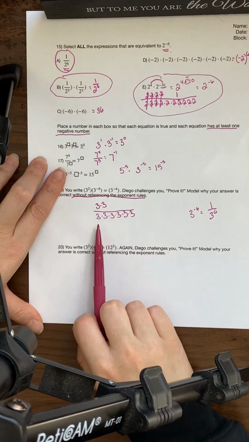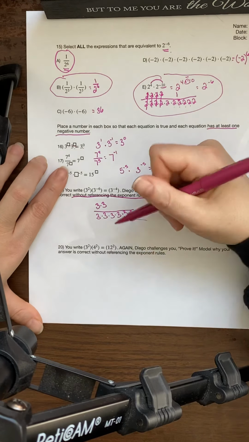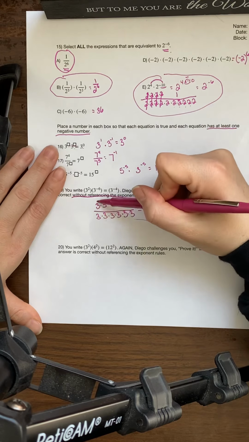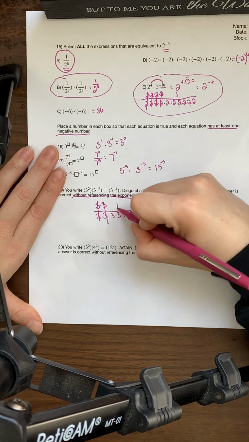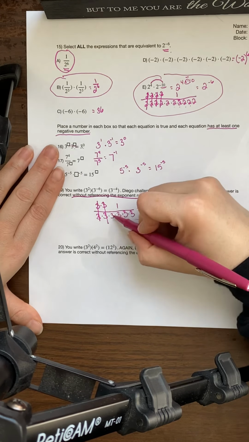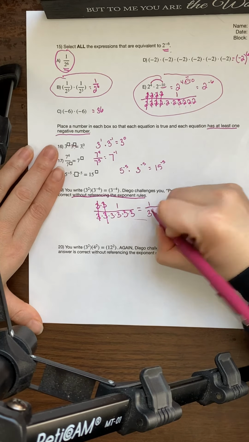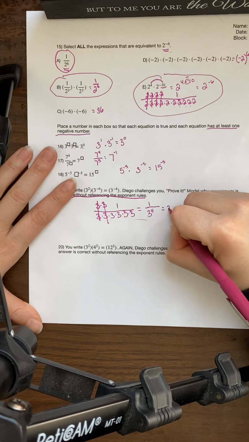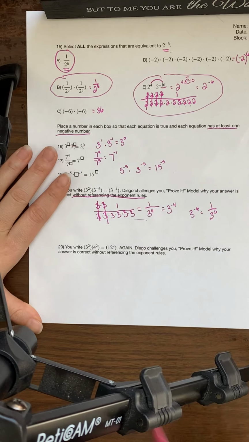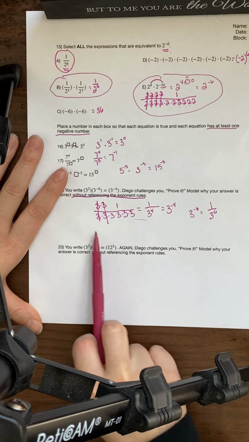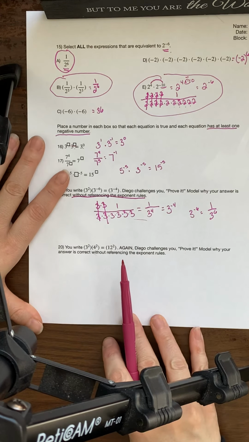So 1 over 3, 3, 3, 3, 3. Okay? So you cancel out what you can, and you're left with 1 over 3 to the 4th, which we know equals 3 to the -4th. This is how you prove it without using the exponent rules, okay?